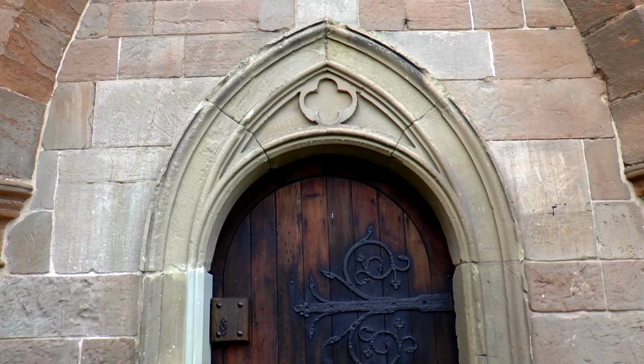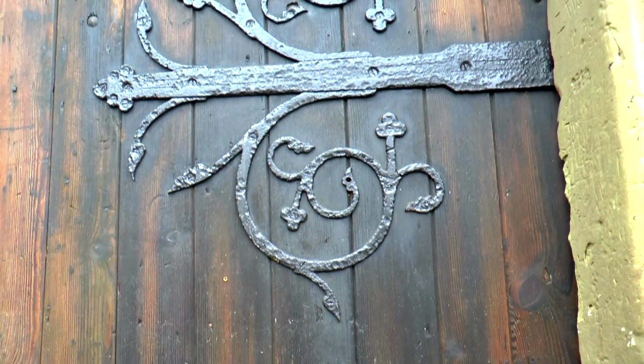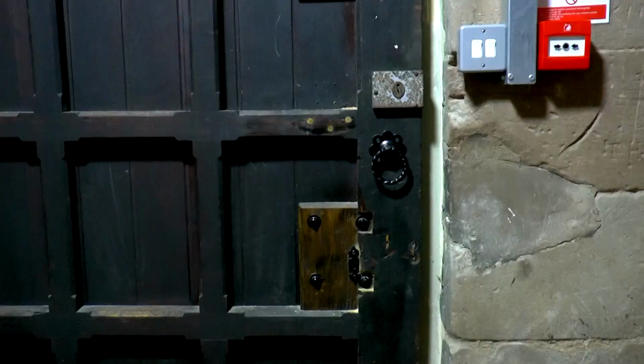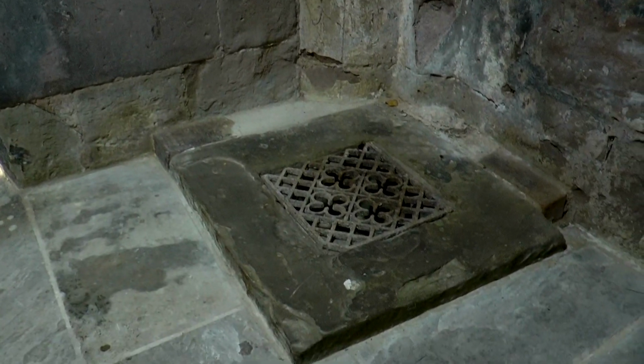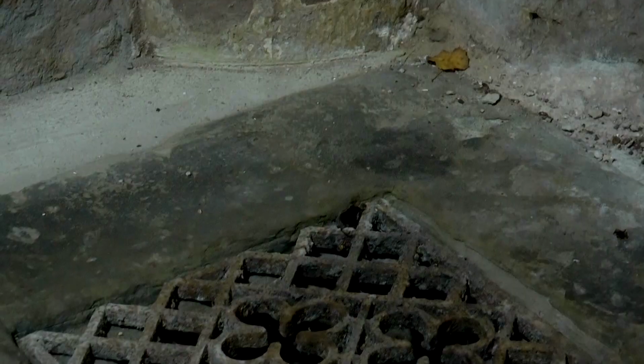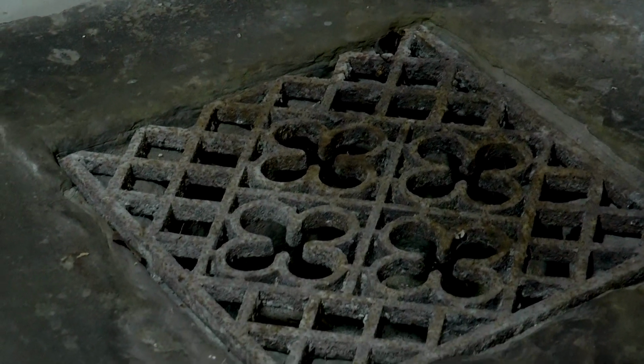We enter the tower via the old wooden door, noting the attractive curling wrought iron scroll furniture. Once inside, and immediately to the left of the door, is an ornate iron grille cover over a soakaway. On top of this stood the 1,000-year-old font, which is now in the new church.